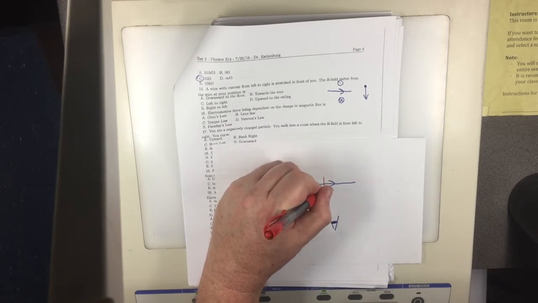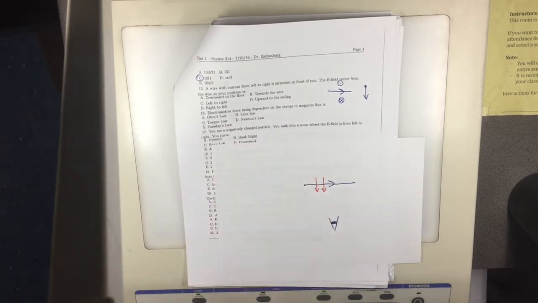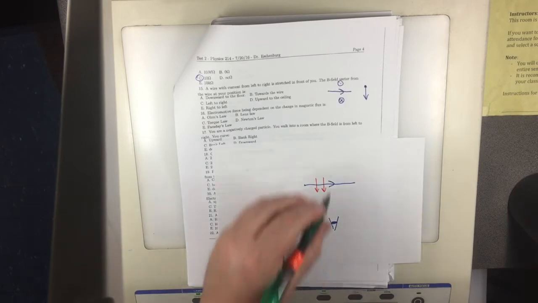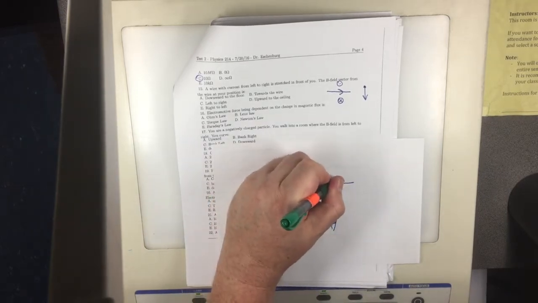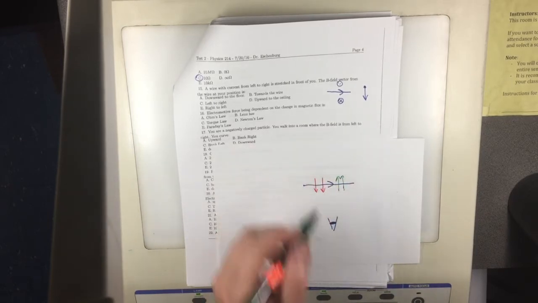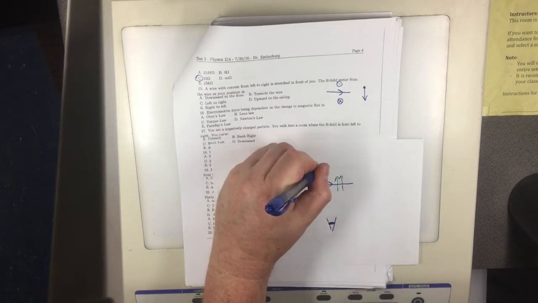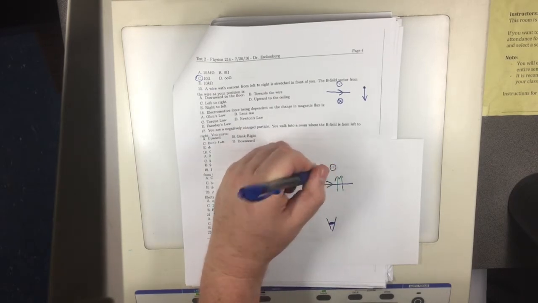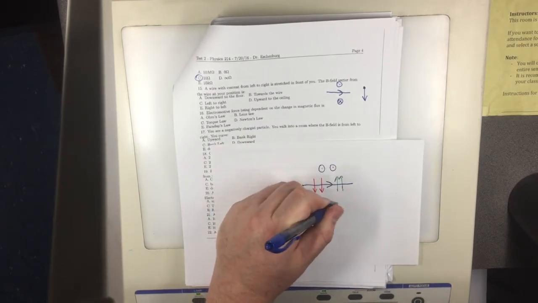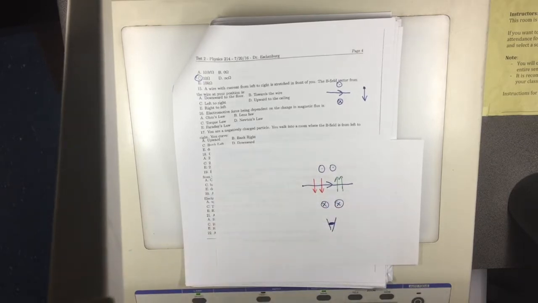It comes at you. Beneath the wire, it goes away below the wire. So really what it's doing is coming up behind and down in front.